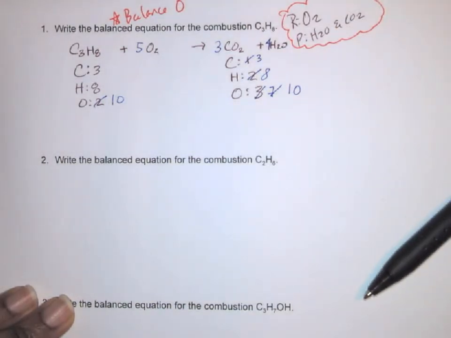All right, that's it for example 1. We're going to do example 2 next.